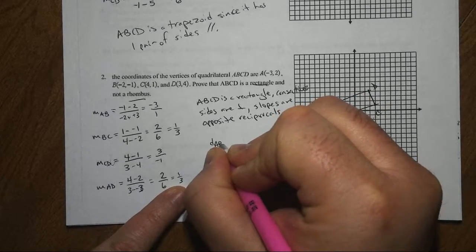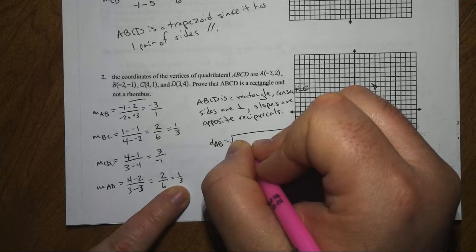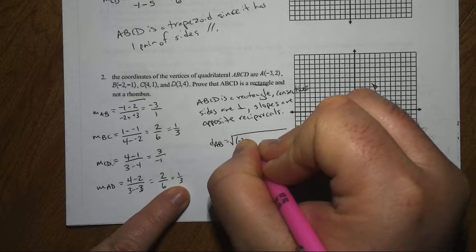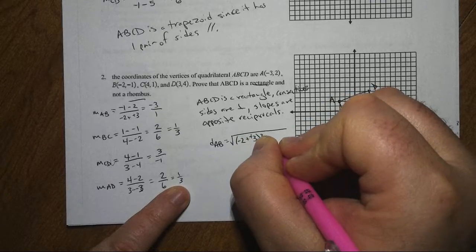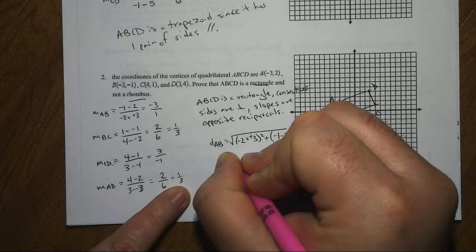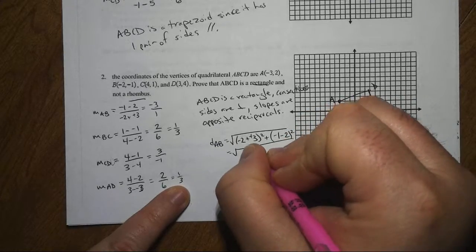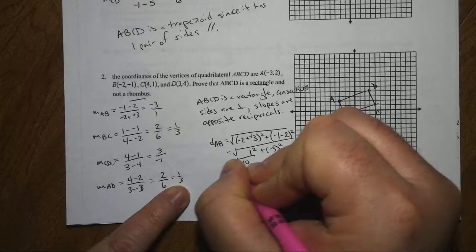So we'll do the distance of AB, which is the square root of x2, so we'll take -2 minus x1, which is -3, squared, so that becomes positive, plus -1 minus 2 squared. So this is equal to 1 squared plus -3 squared, and this is equal to the square root of 10.